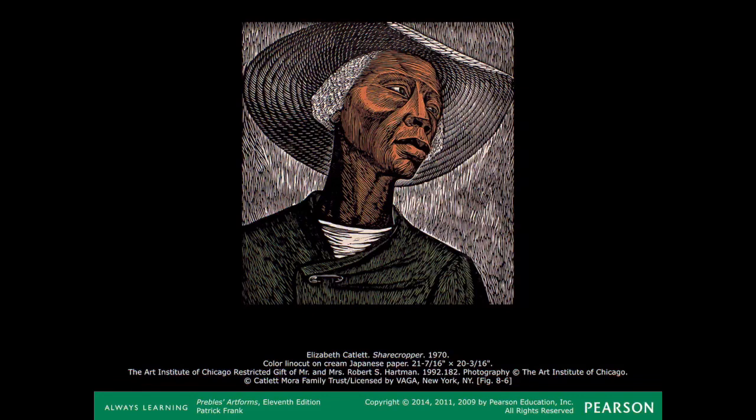And here is an example of a lino cut by Elizabeth Catlett. The piece is called Sharecropper, made in 1970. So you'll notice that the artist can really produce some really interesting lines, some really dense qualities of lines in different directions.